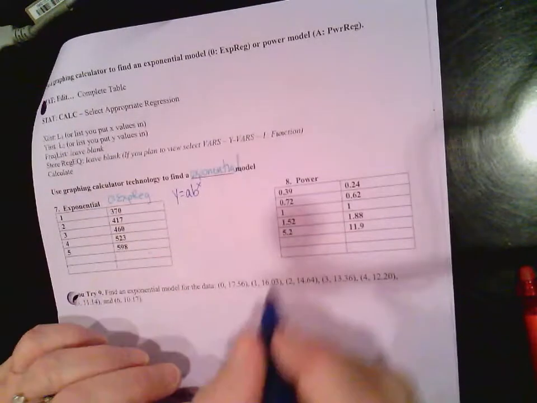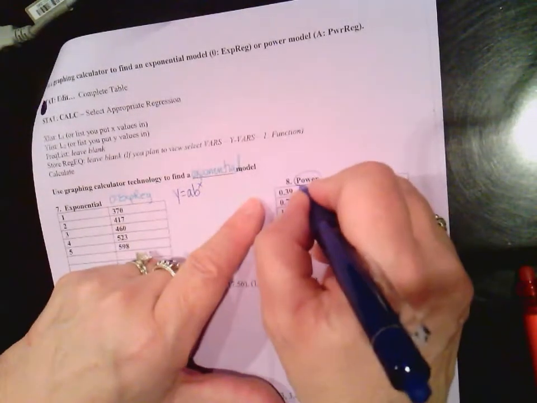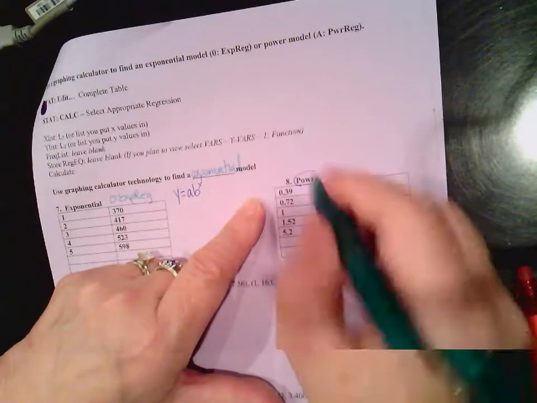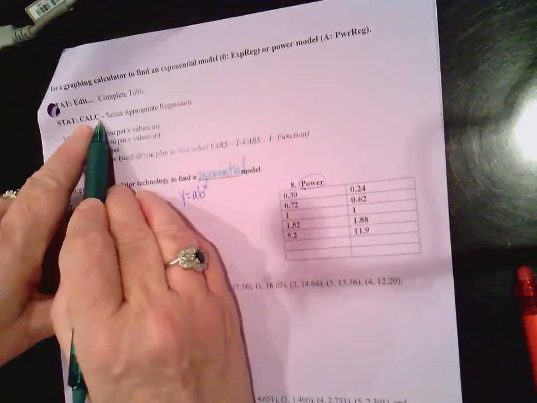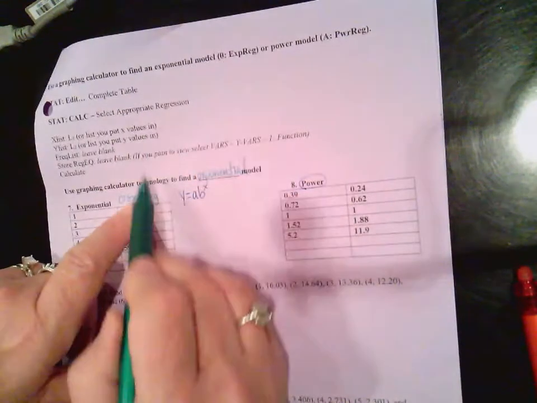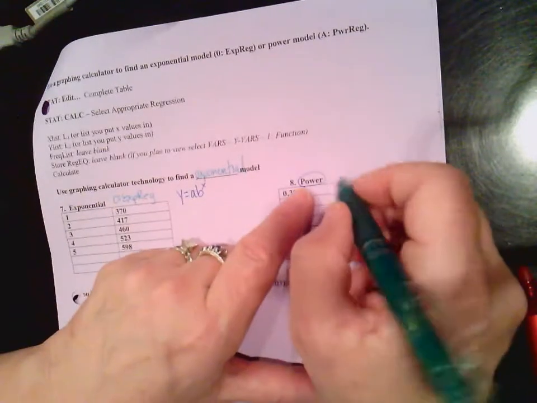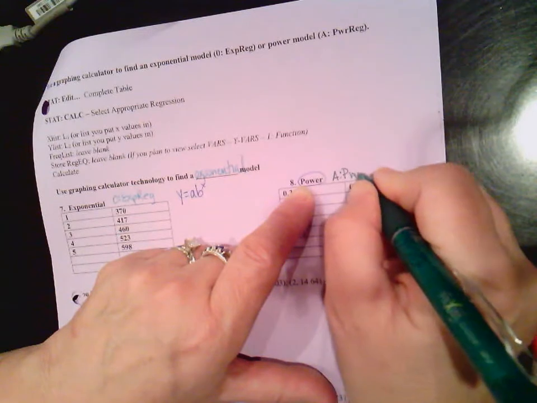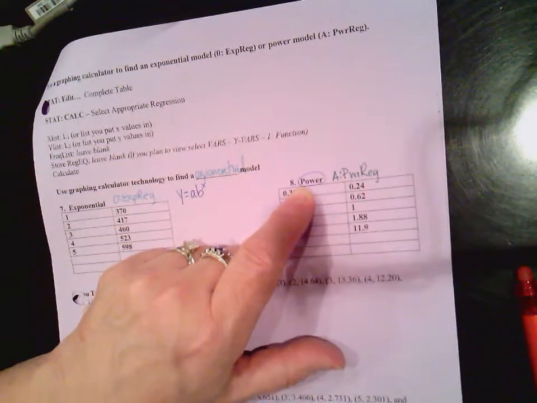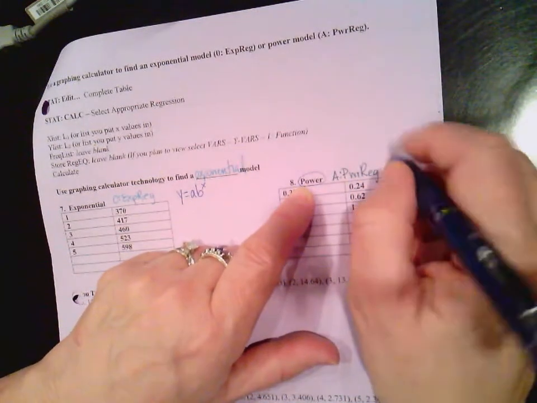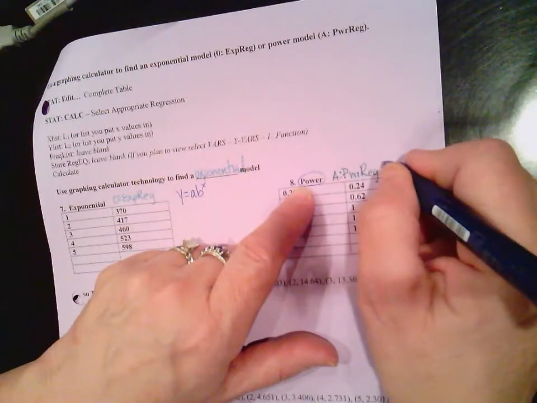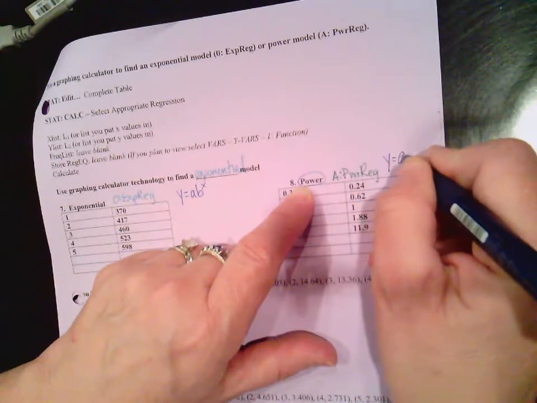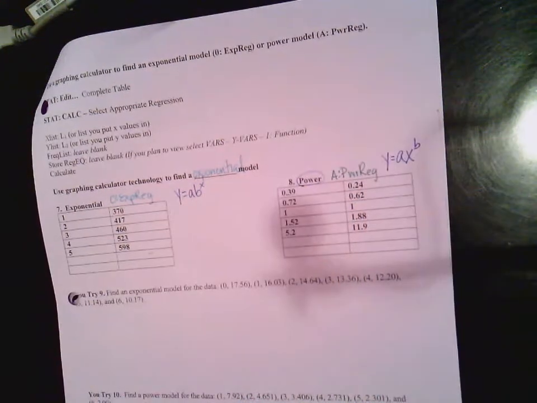If we're looking for a power model, you go through the same process, but when you get to calc, instead of using 0 and doing exponential regression, you're going to do A, which is scroll down to A, which is a power regression. And remember that the model for a power model is going to be y equals a x to the b. That's where the b is your exponent.